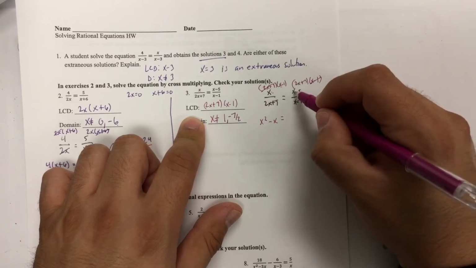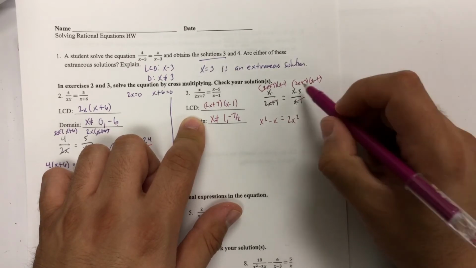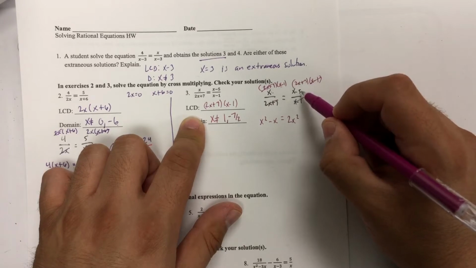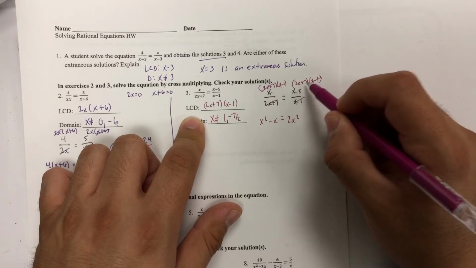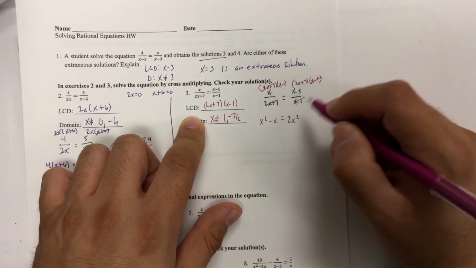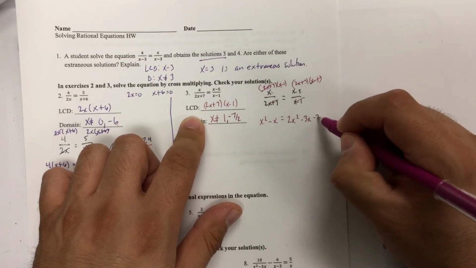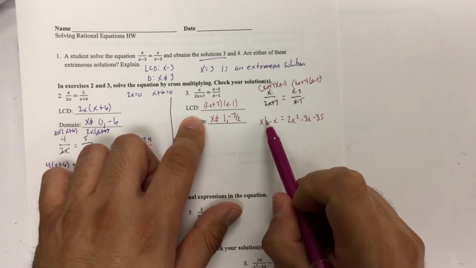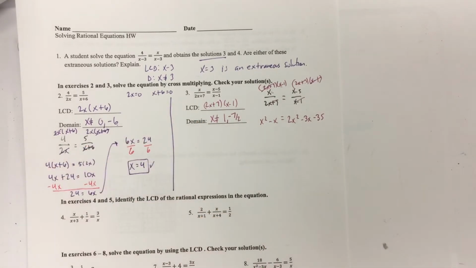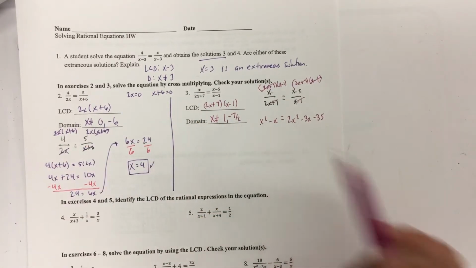2x times x is 2x squared. 2x times negative 5 is negative 10x. x times 7 is 7x. So negative 10x plus 7x is minus 3x. And then negative 5 times 7 is minus 35. Since we have this quadratic part here, we're going to bring everything to the same side. Actually, we have two of them, x squared and 2x squared.